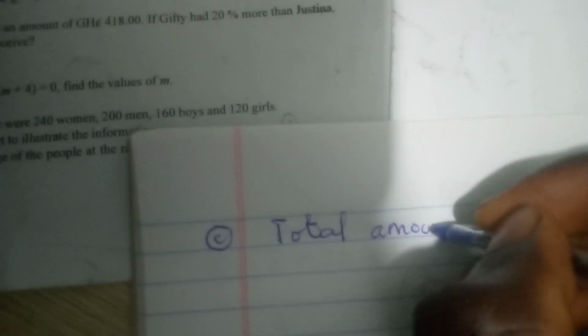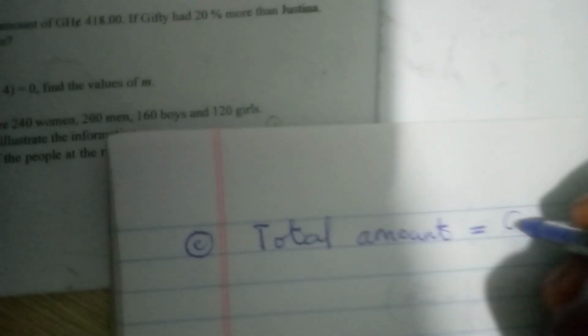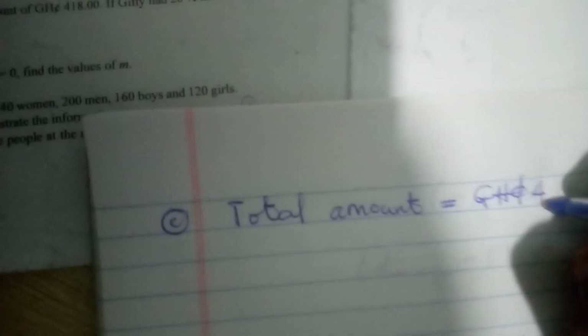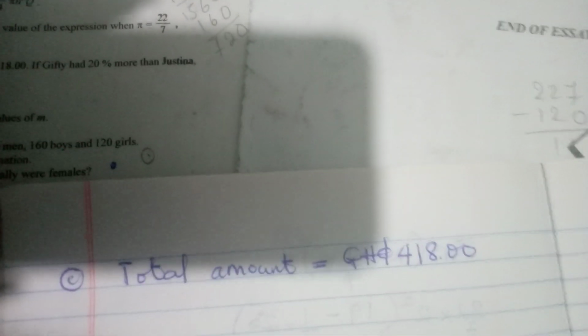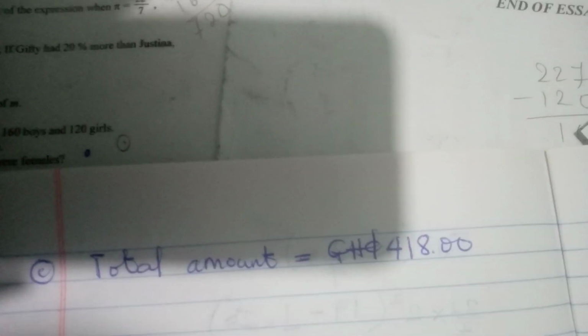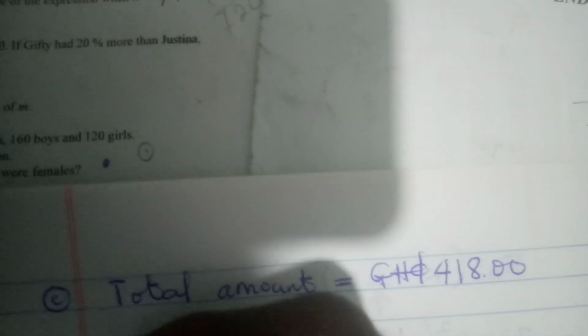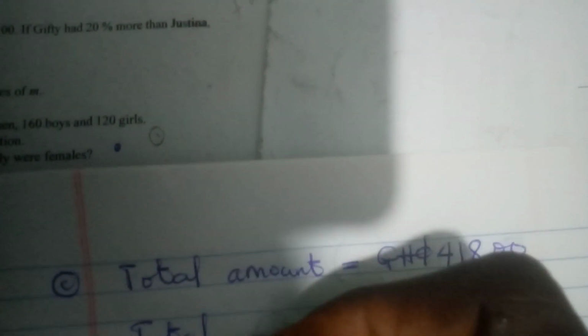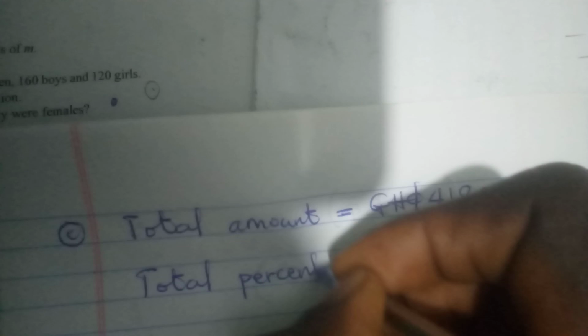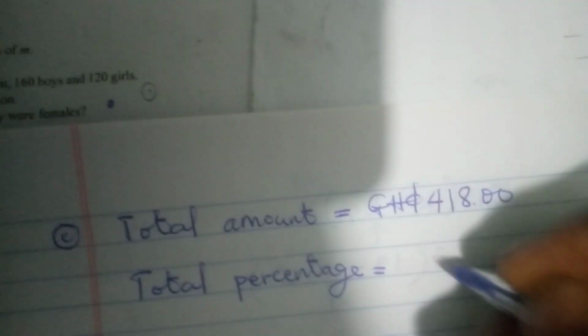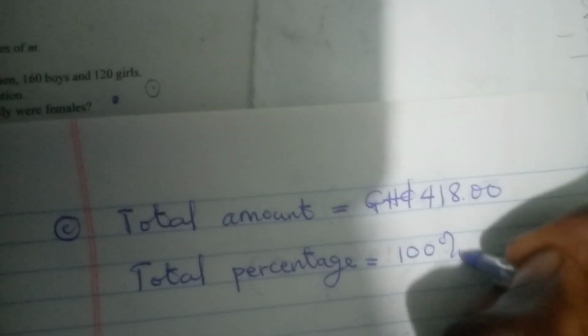So first of all, per the question, the total amount they shared is given as 418 cedis. Now this money that they shared, in terms of percentage, is 100%. So we are going to say total percentage is what? 100%.